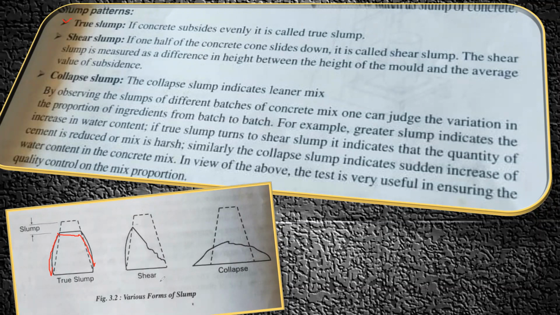The second is called shear slump. In this, half of the concrete is going to shear off. It should come down in this way, but due to maybe less cement, more water and so on, it's going to shear off from this part. So this is called a shear slump. If one half of the concrete cone slides down, it is called a shear slump. The shear slump is measured as the difference in height between the height of the mold and the average value of the subsidence.